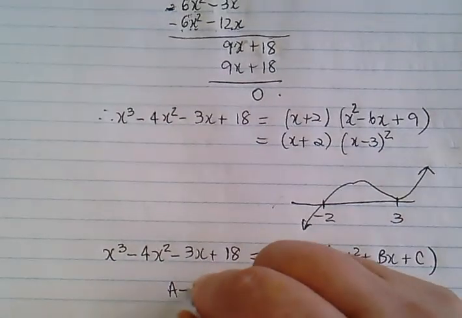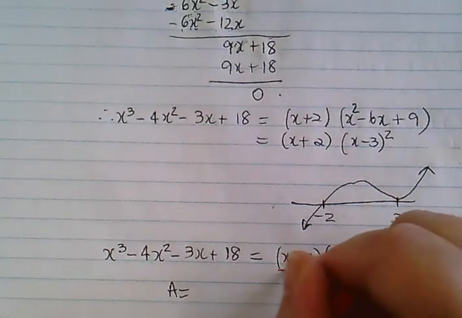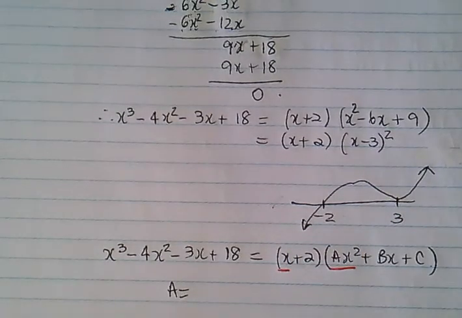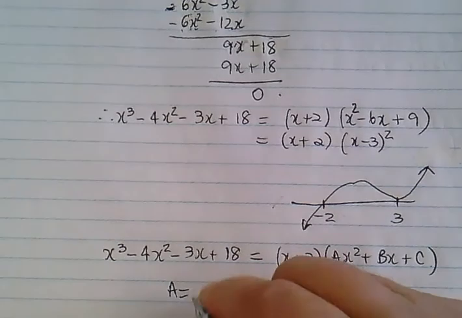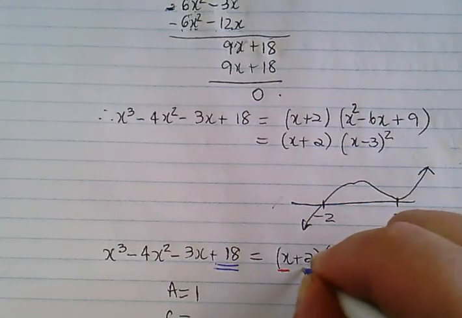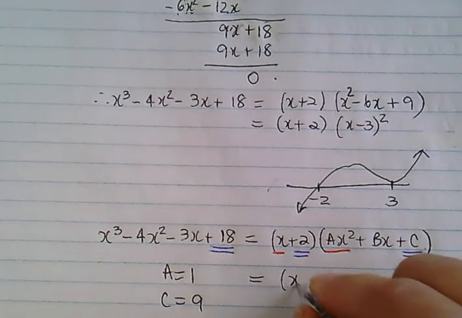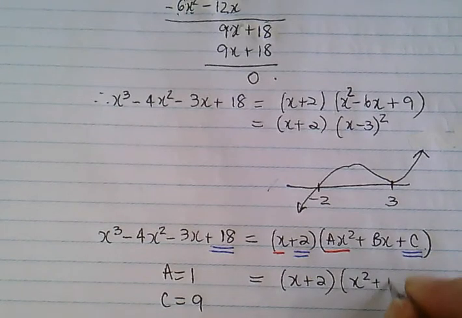How do you get your x cubed term? Your x cubed term, so this is the alternative method, comes from multiplying x and ax squared. So a has to be 1. Right? The 18 comes from multiplying the plus 2 with the plus c. So 2 times c is 18. Do you see? Therefore, c is 9. Do you see that?